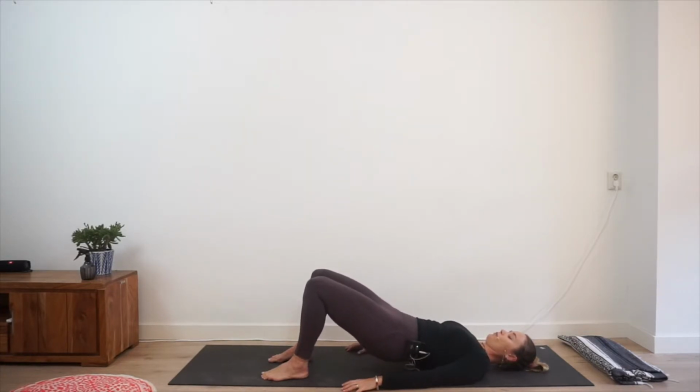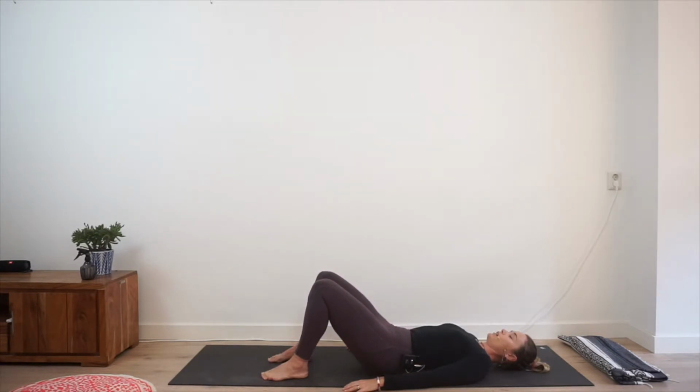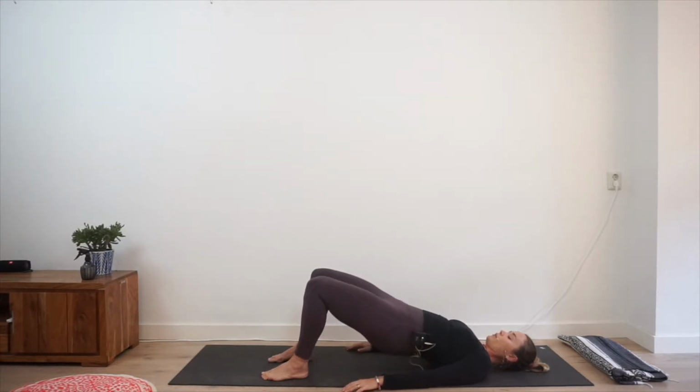2 more. Just make sure all 10 toes stay on the mat. When we're bridging, I always see funny little toes, especially the big toe likes to lift. And the last time we're going to come up. Inhale at the top. And then it's the segmental lowering and lengthening all the way down.